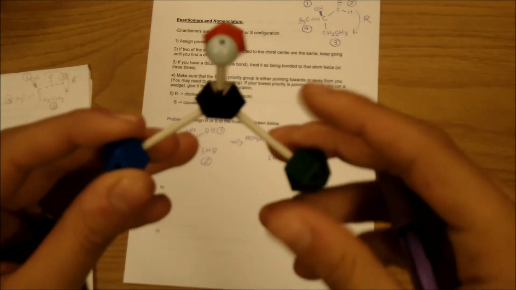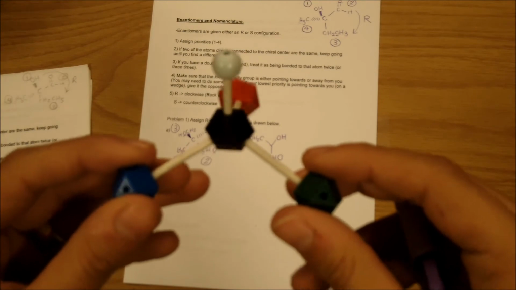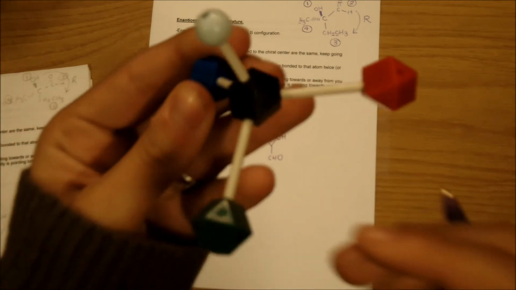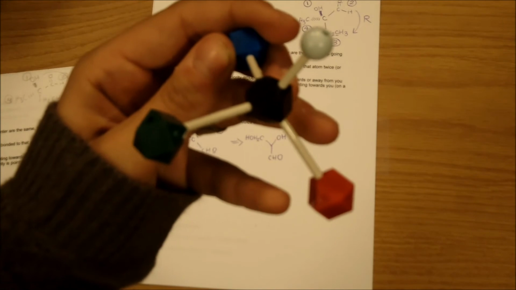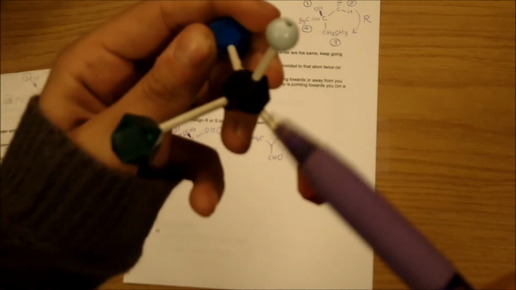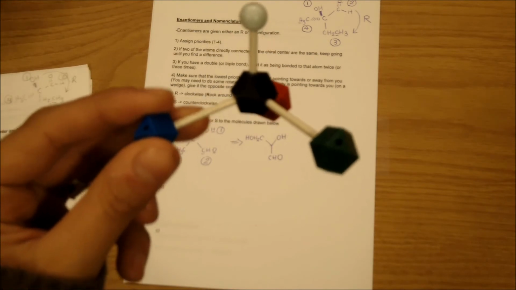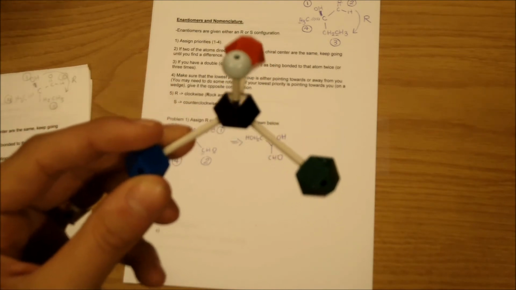Just a little note about that, when it's written like that and your lowest priority is in the plane, sometimes there's different ways to do it. So I didn't have to rotate it like this. I could have rotated it like that. But the idea is that you want to look at this face of the molecule. You want to be looking at the interaction of these three substituents and then numbering them. And then looking and seeing whether it's clockwise or counterclockwise.